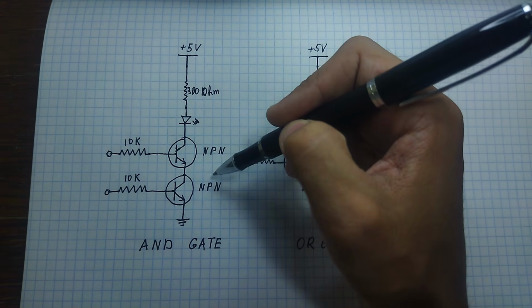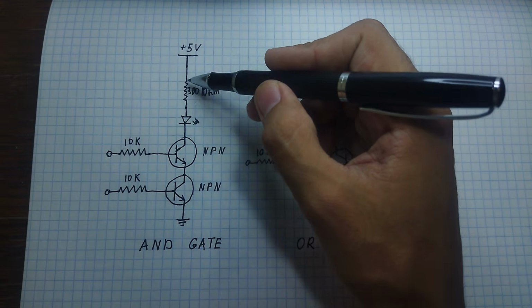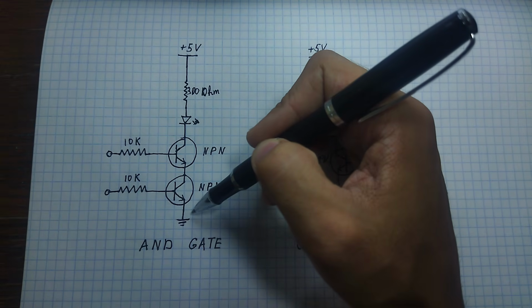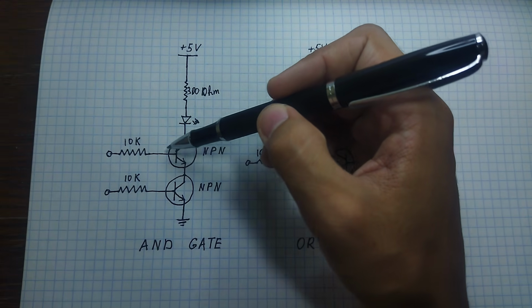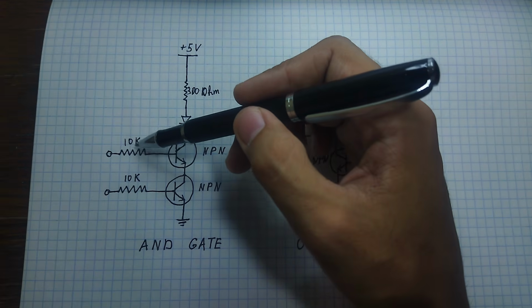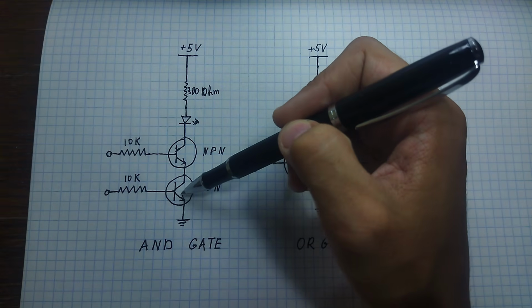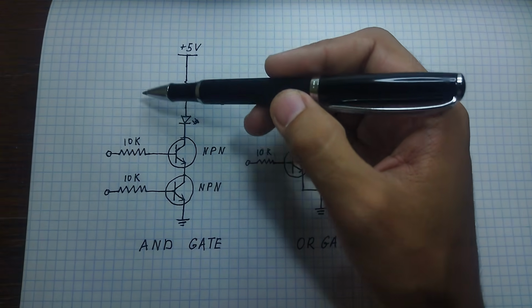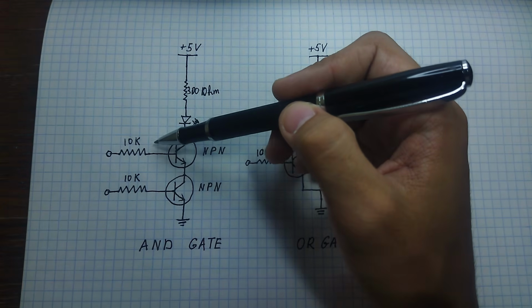In AND logic gate, these two transistors block the current flow through the LED to the GND. So to turn on the LED, we need to turn on the base of these two transistors. If we just open one base, the current still can't flow because one transistor is still closed. So in this AND gate, the input signal must be applied on both transistors.